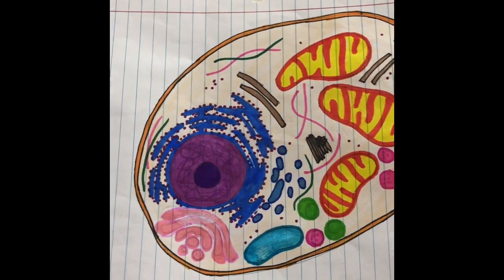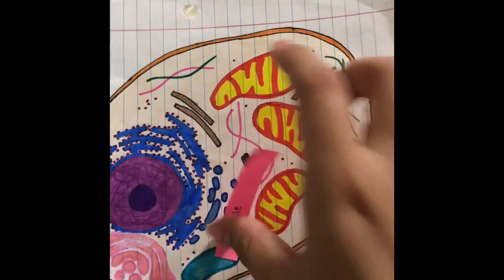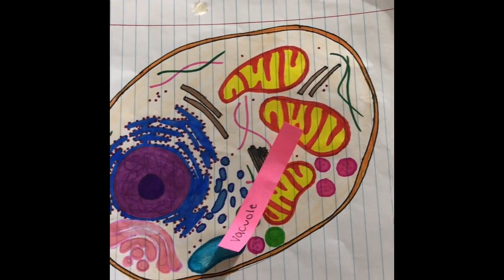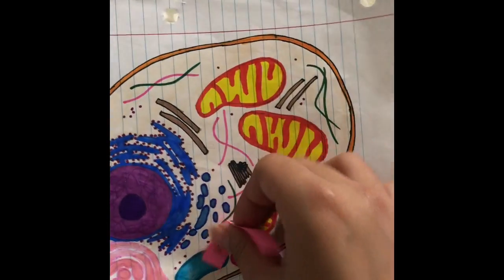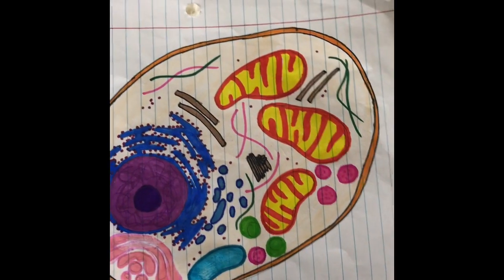Next is the vacuole, this blue bean-looking thing. It stores food, water, and waste, basically. It's just a storage compartment.